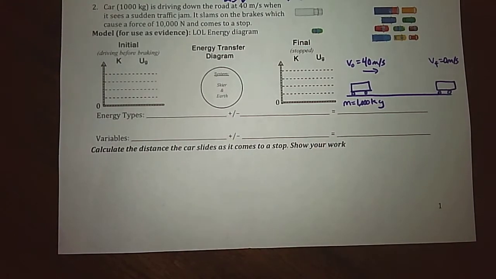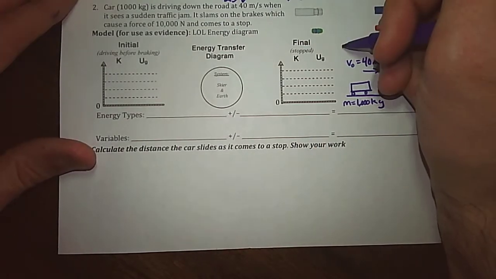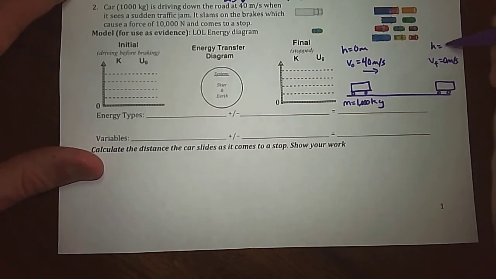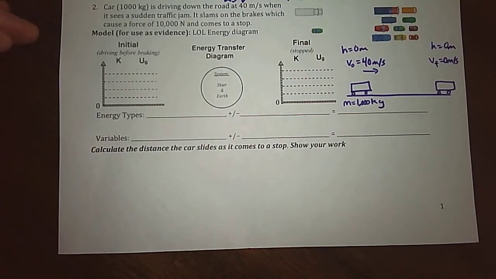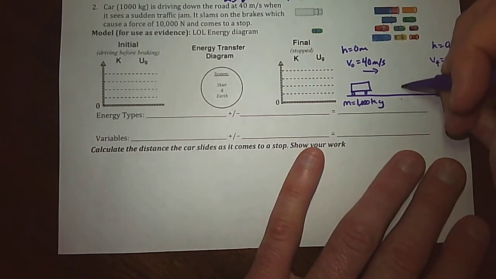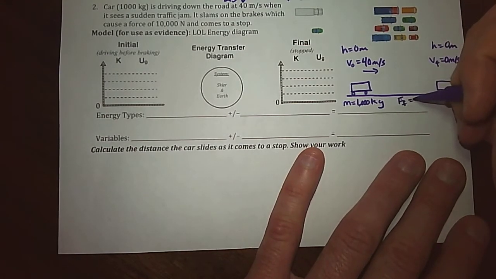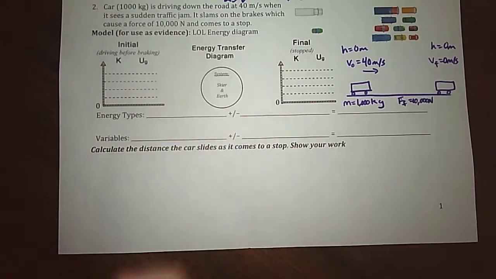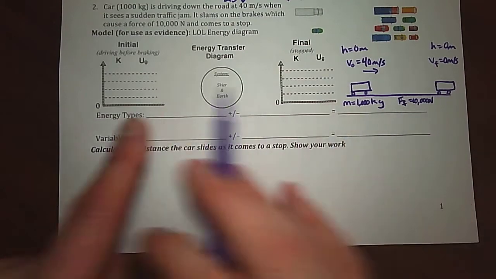By the way, since I'm on the ground this whole time, I could write this down, though I don't have to: my height is 0 meters, just because I'm on the ground. And then we have that force of friction, so I'm going to draw it in the middle. Force of friction is equal to 10,000 newtons. All right, so now we've got our variables down. We can use these to help inform my LOL diagram.